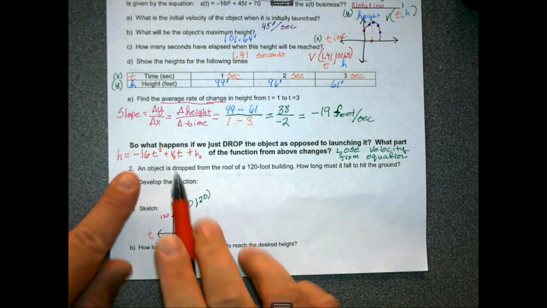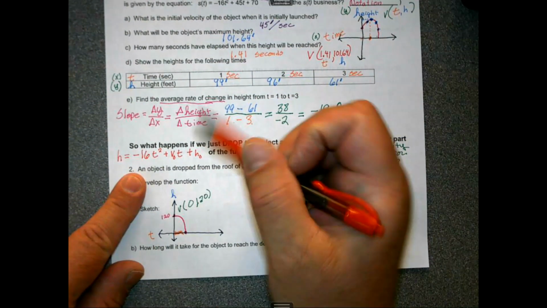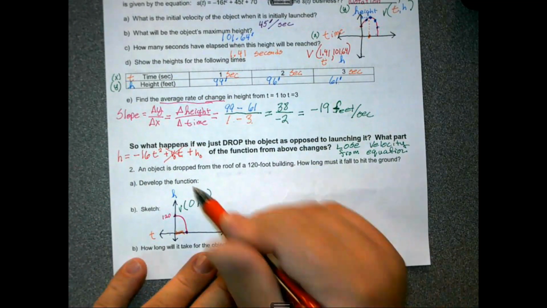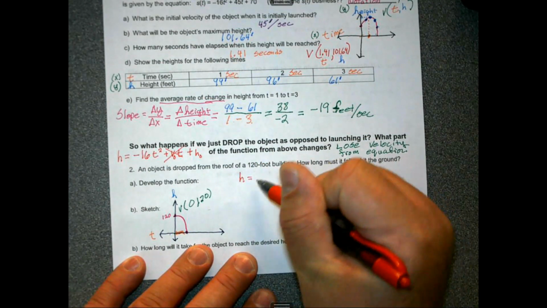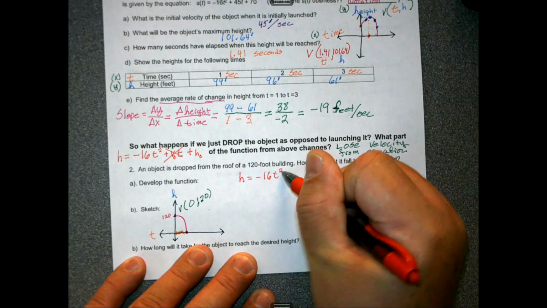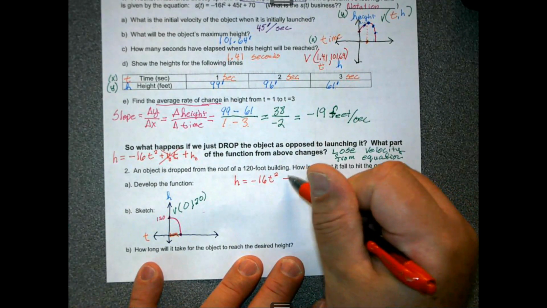So we lose the velocity. Velocity is 0. So we lose this whole middle term. So our function here now is h equals negative 16 t squared. We lost the velocity. So it's going to be plus h of 0.